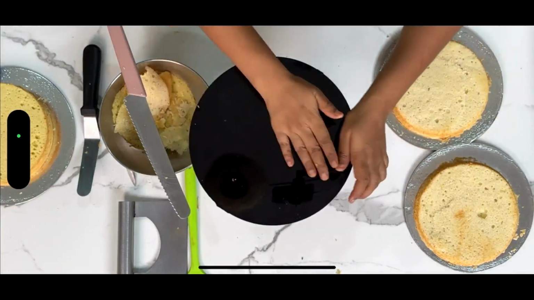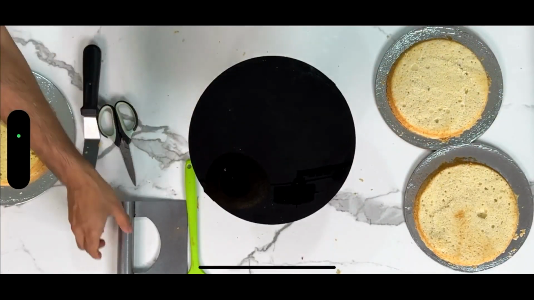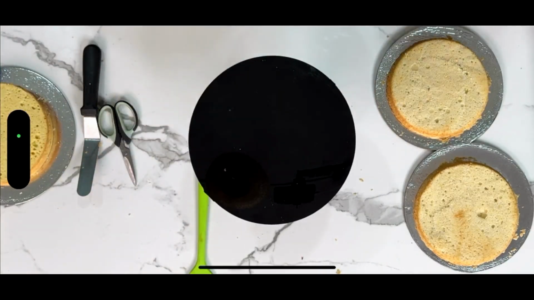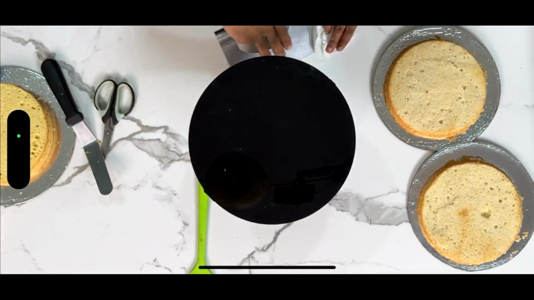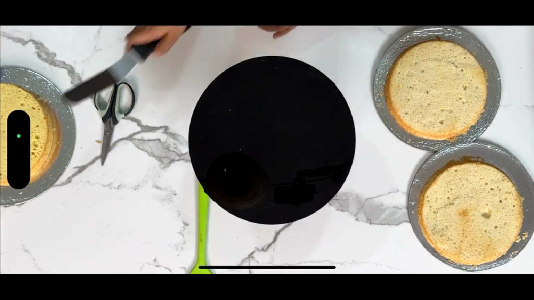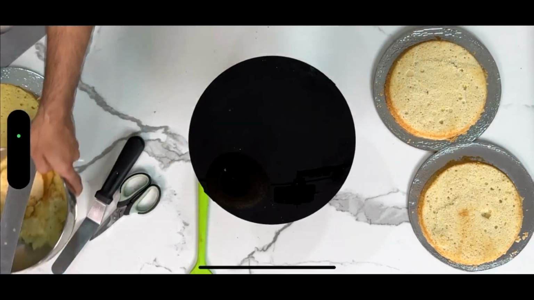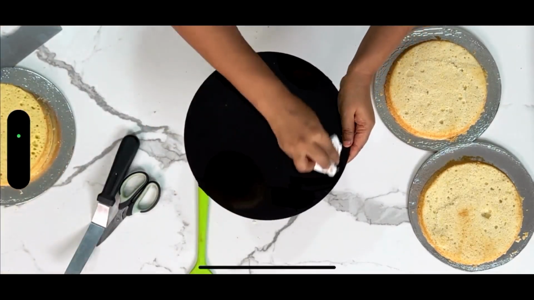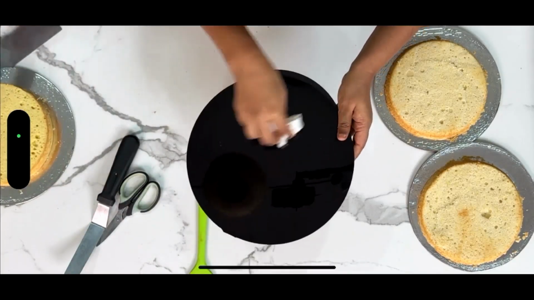So we have the board here kept on a piece of wet cloth, or you can use a double side tape to stick it. So whenever you ice the cakes, we keep cleaning the table. Clean the table. It should be free from crumbs. So then you have clarity of what needs to be done. A messy work space or work table will not help much.